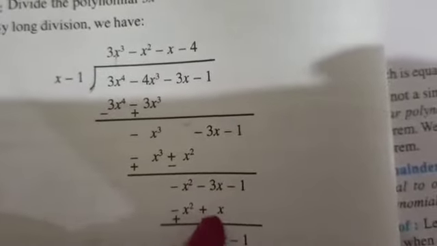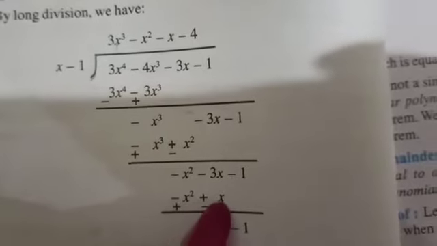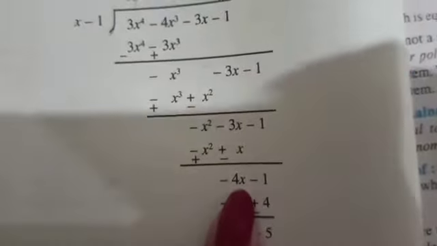Okay, is plus x. So this plus x has to be changed to minus, because we have to change the sign before adding or subtracting. So minus 3x and minus x, minus minus, so they will be summed up. This is minus 4x and minus 1 as it is. Now this is the new dividend.